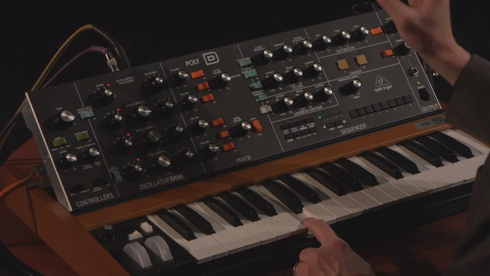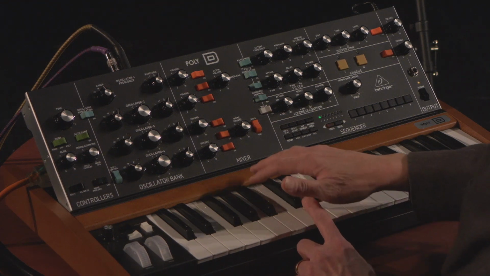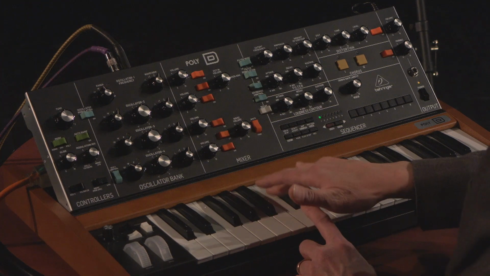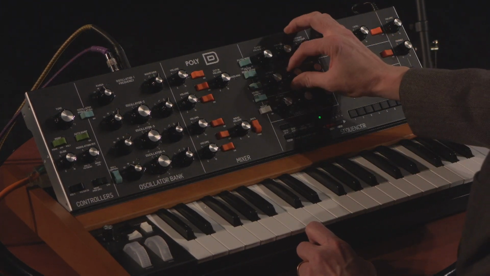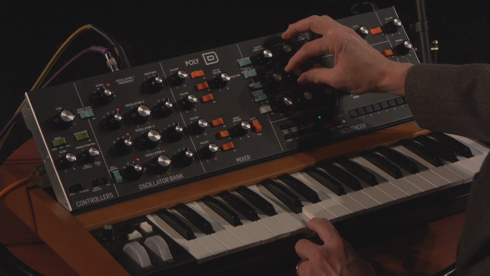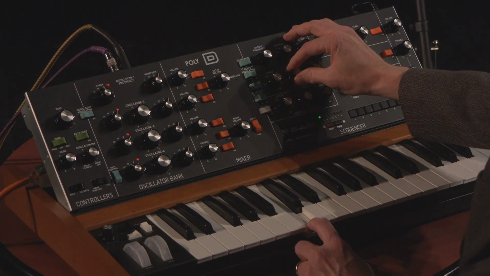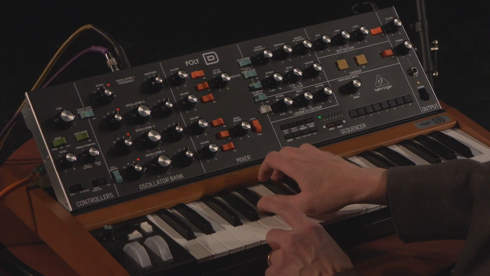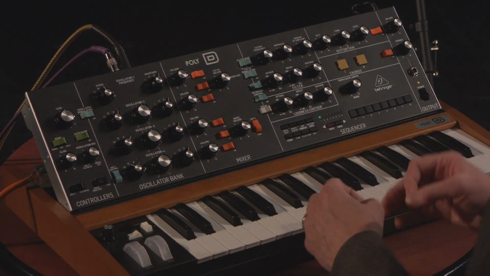And then if we add that in with an oscillator, increase the amount of contour, and it becomes a kind of attack sound, as if a snare drum is playing on the exact attack of each note.